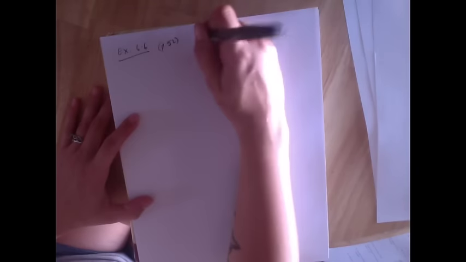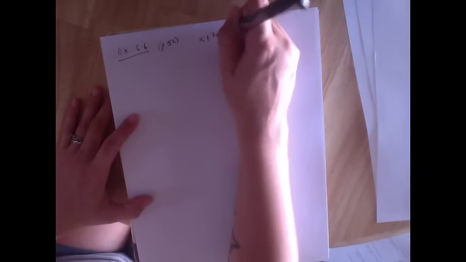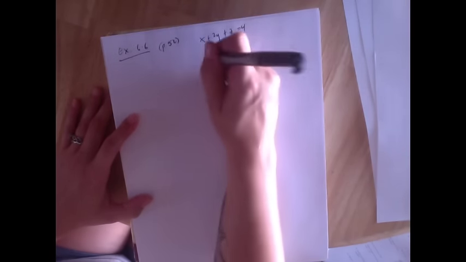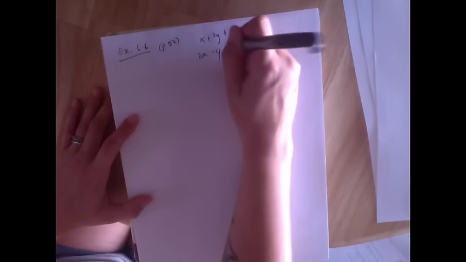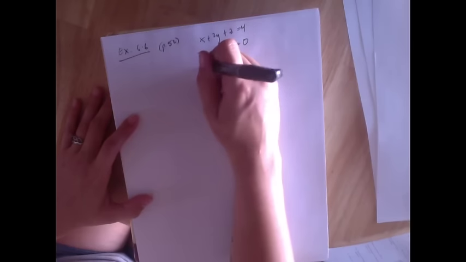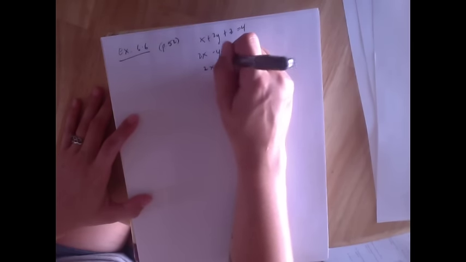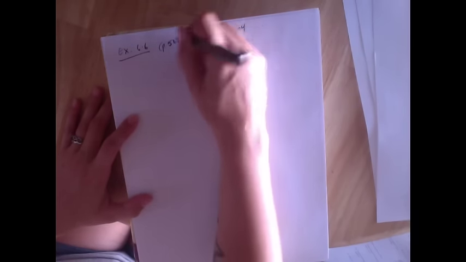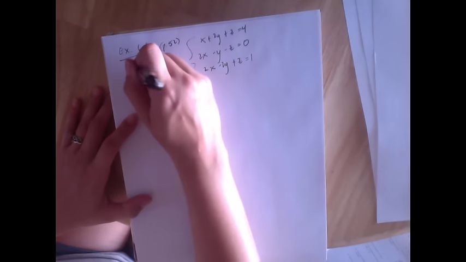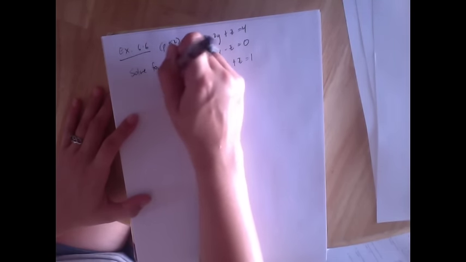The next part I want you to do in your notes on your own. Example 6.6 from your book, page 52. I will give it to you here so that you can solve it without looking in your book. We have x plus 2y plus z equals 4. 2x minus y minus z equals 0. And 2x minus 2y plus z equals 1. Solve for x, y, and z.